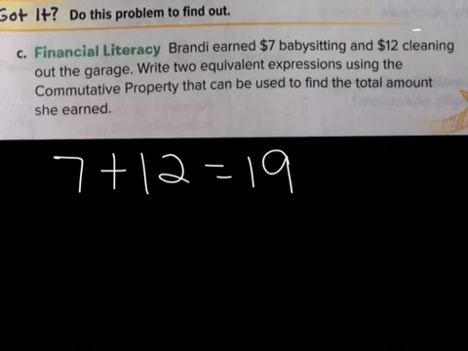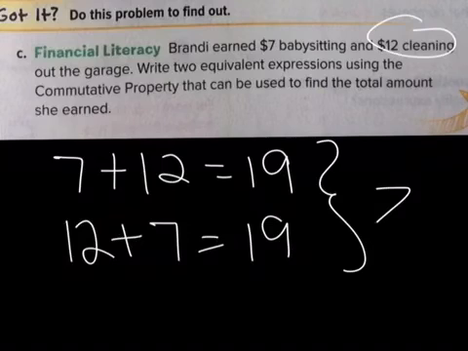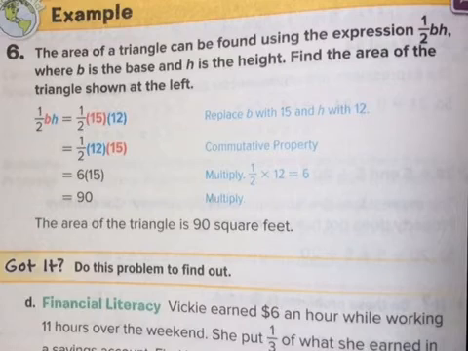Or we could say she cleaned out the garage first, and then she earned $7 babysitting, so she still earned 19. You see how it's commutative? We change the order, but the sum is still the same. Please go ahead and copy this down, and you can put a star on it to show that you did it with me.